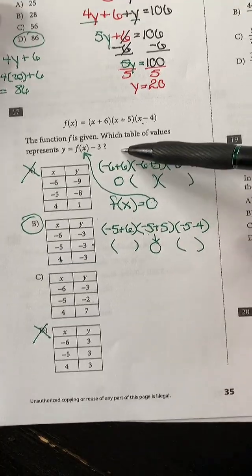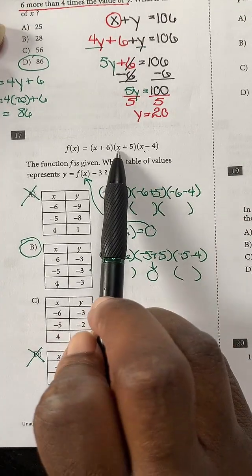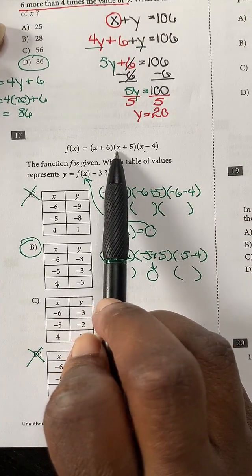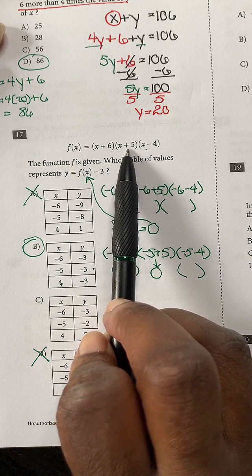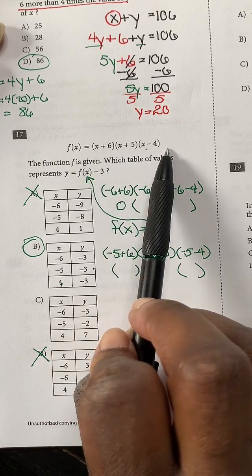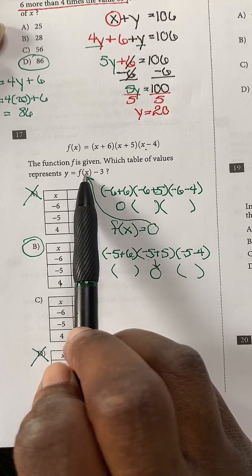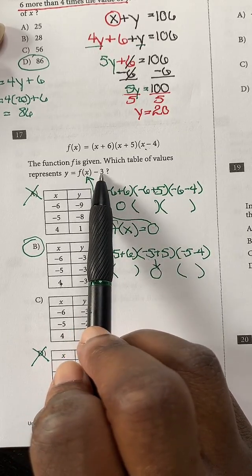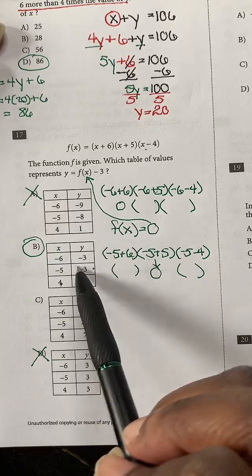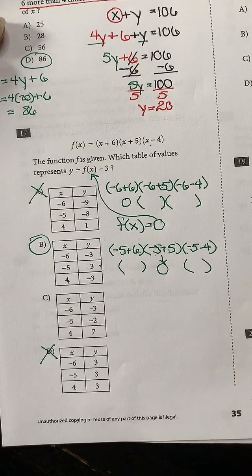But if I did it again with the -5, all I have to do is replace this one with the -5. Because -5 plus 5 gives me 0. Anything times 0 is 0. Boom, that's done. So I plug the 0 in for the f of x. 0 minus 3 gives me -3. That's your answer. Okay?